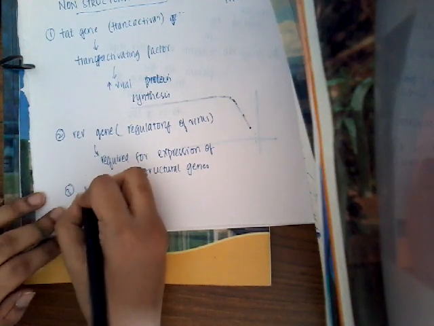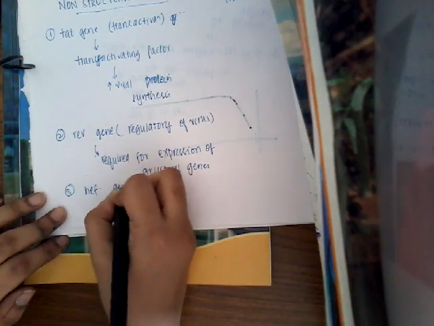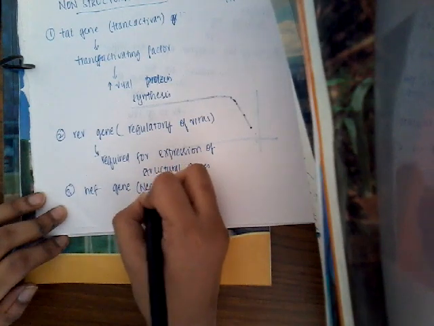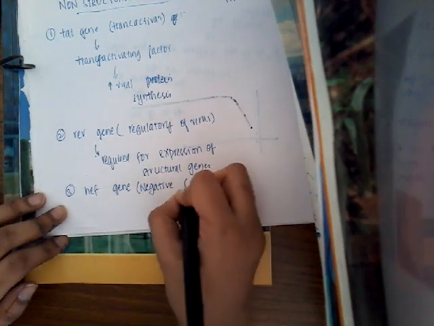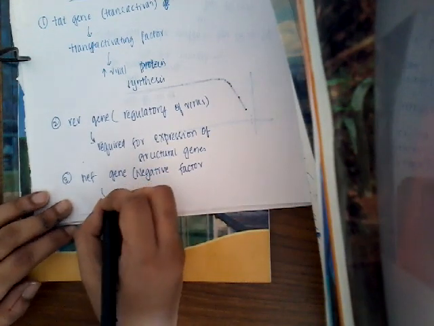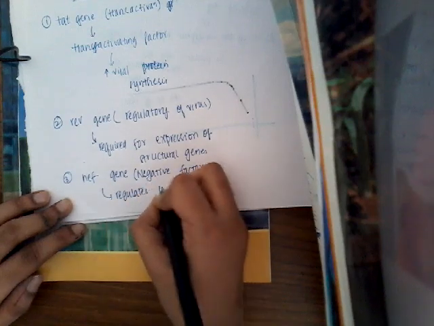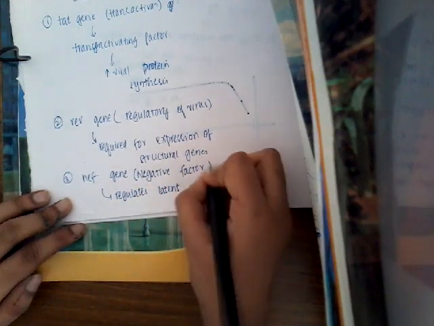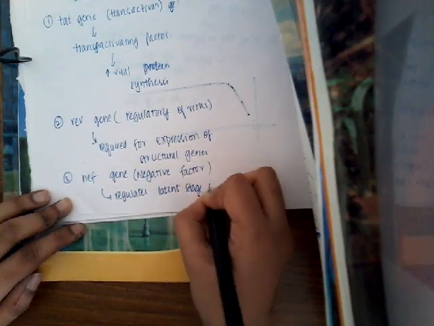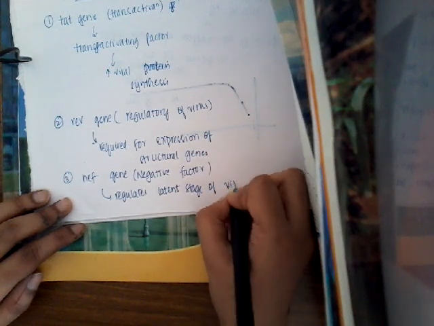The third gene is the Nef gene. Nef is also called negative factor. This negative factor is responsible for regulation of the latent stage of the virus. As I have said, it is negative factor, so it helps regulate the latent stage of the virus.